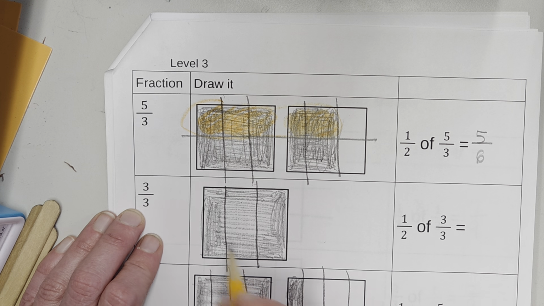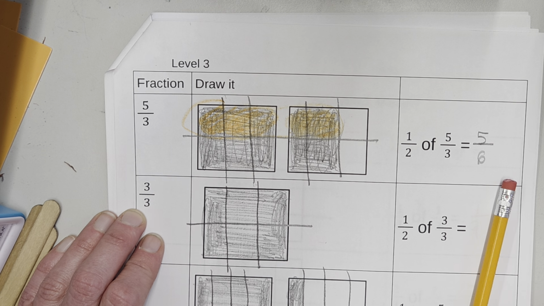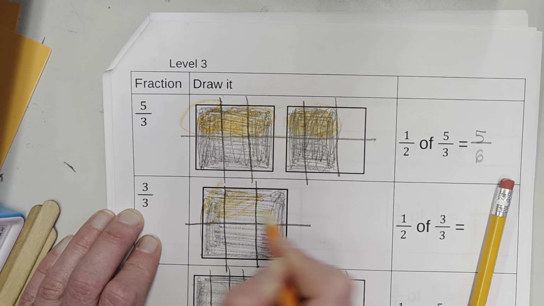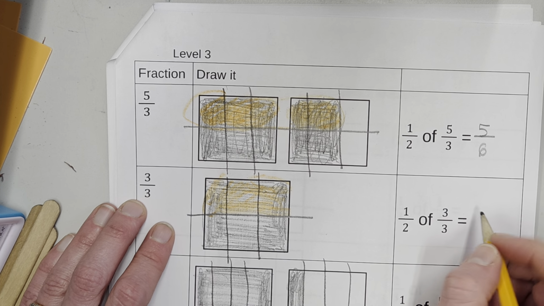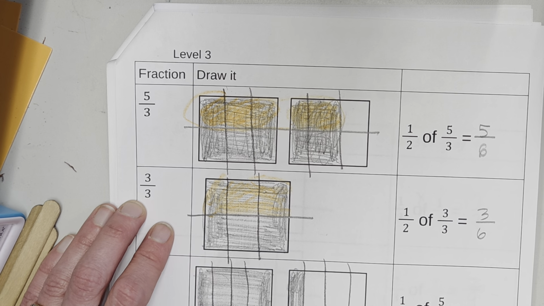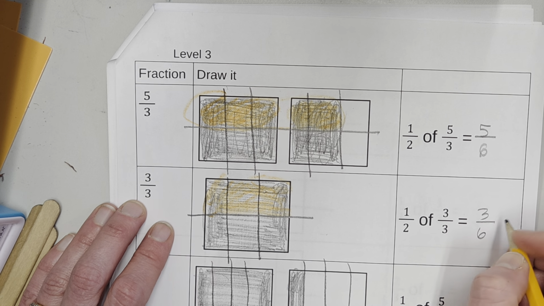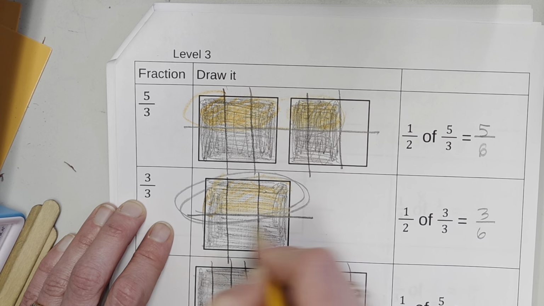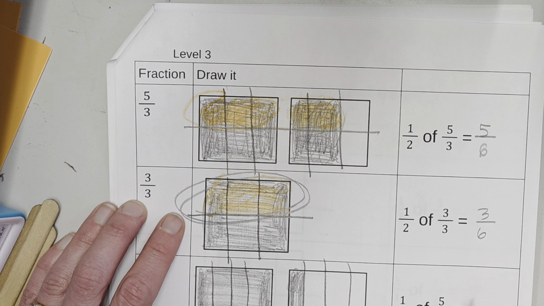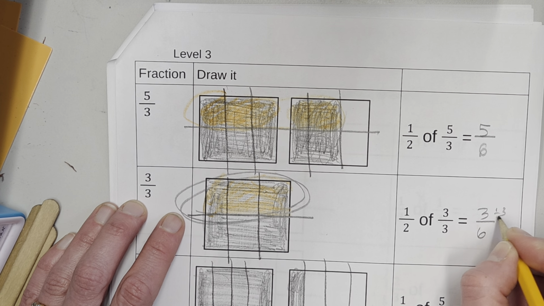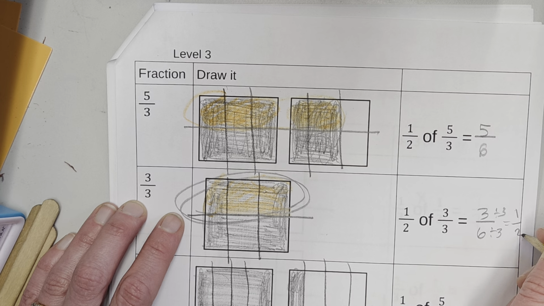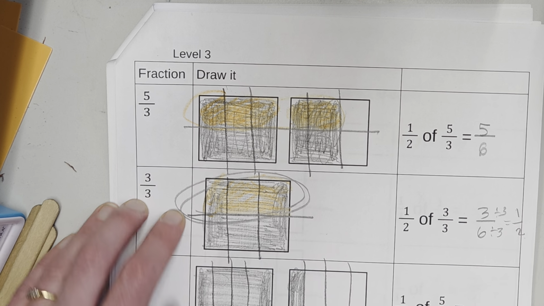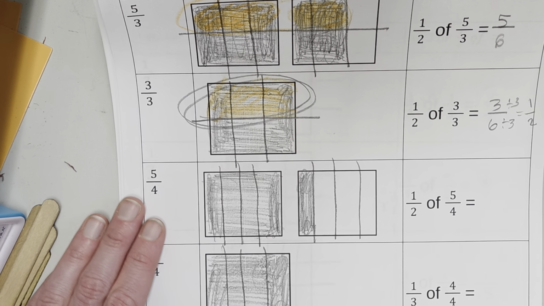Okay, 1/2 of 3/3 is all of this. So that is 3/6. But take a look. We know that this can be simplified, and we should be able to see just by looking at it that 3/6, we can divide it to find a simplified answer. 3 divided by 3 is 1, 6 divided by 3 is 2, and yes, that is 1/2 that we're looking at.